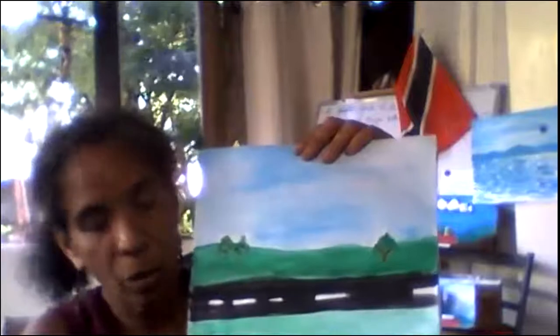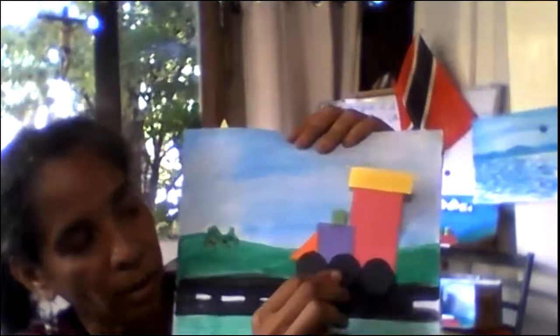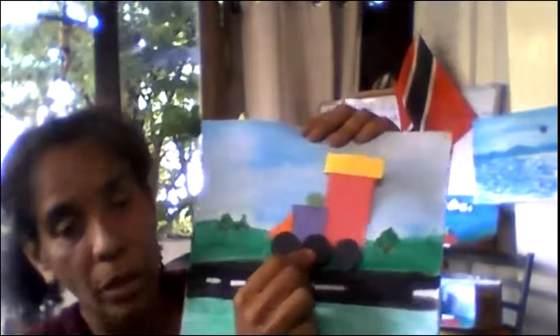I know I didn't draw train tracks because normally you would have train tracks here, right? It will not be going on the road, right? If you want, you could add your train track. Here we have the train. And do you know, once upon a time, we had trains here in Trinidad? Yes, we had trains here in Trinidad. But that's another story and that's another lesson.